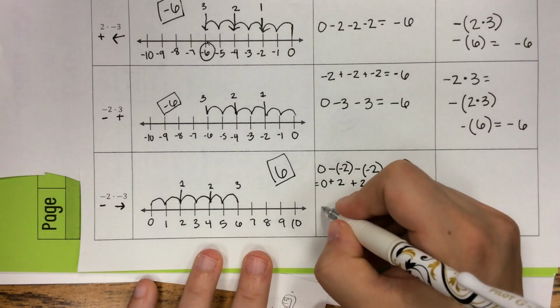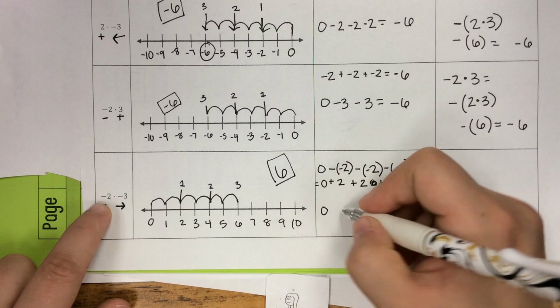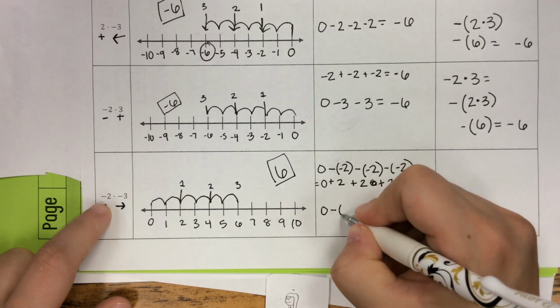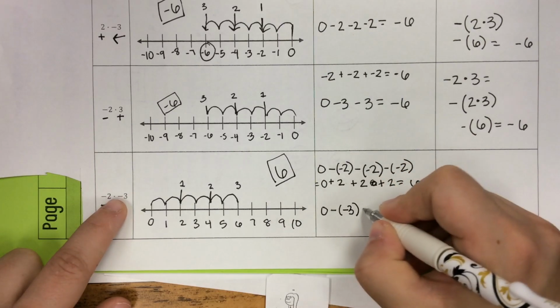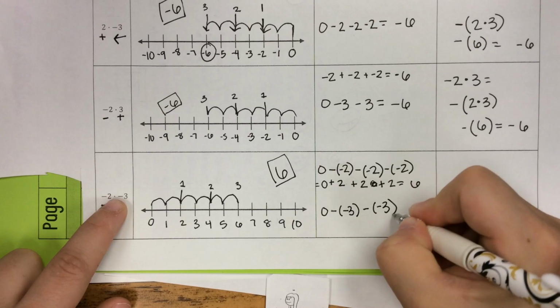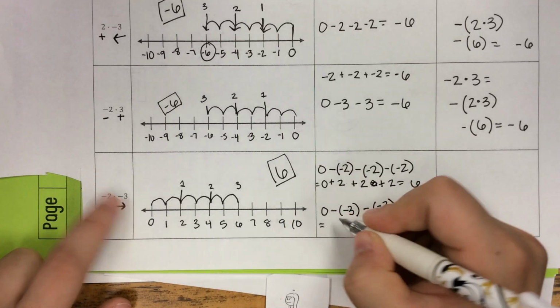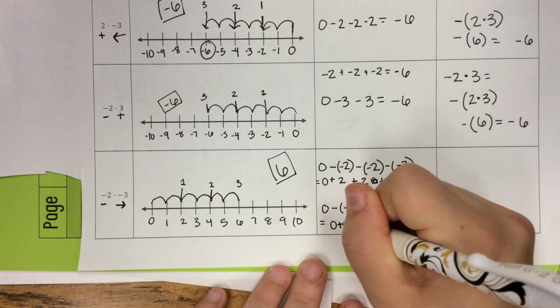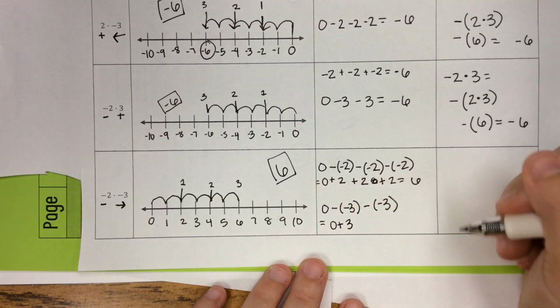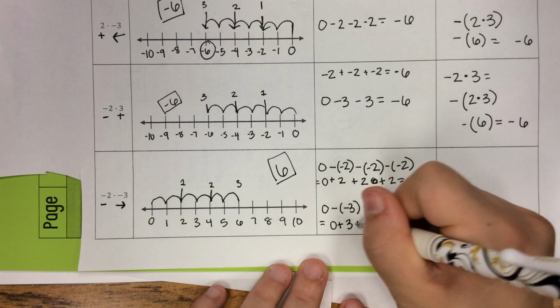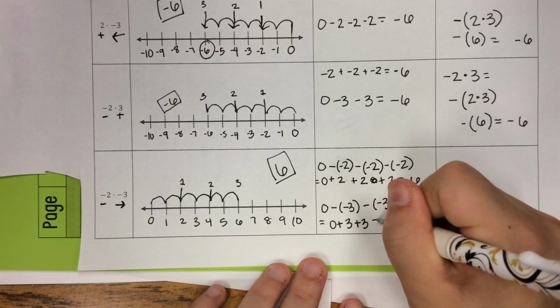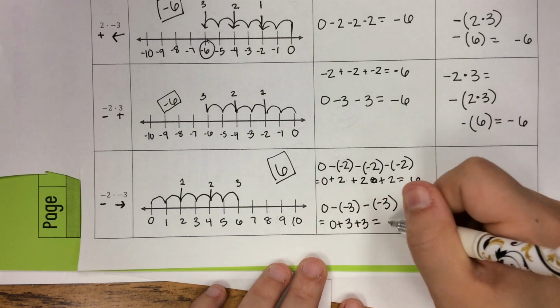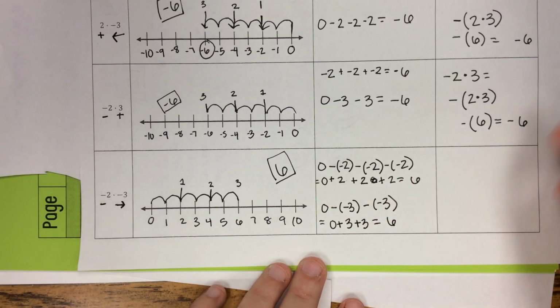Or same thing with -3. I'm going to be taking it away because of that -2. So 0 minus -3 minus -3. This time I only want 2. So if I change that to adding the opposite, that'd be 0. Change that subtracting to adding. Opposite of -3, +3. Change that subtracting to adding. Opposite of -3, +3. 0 plus 3 plus 3 would be 6.